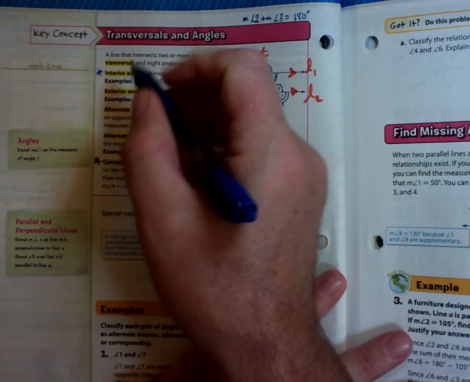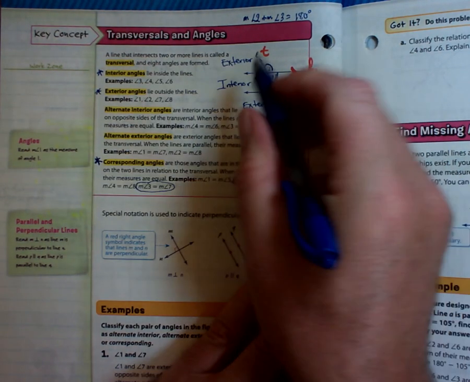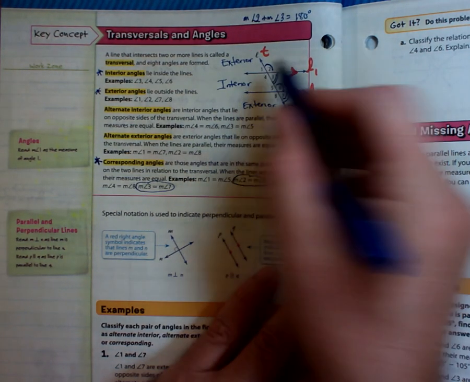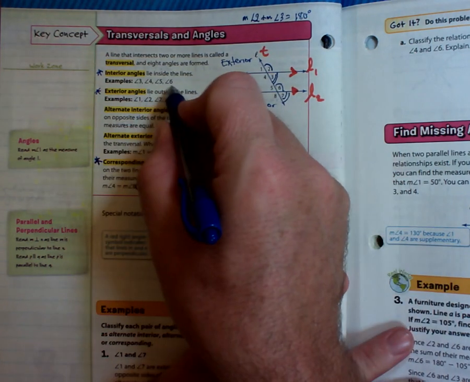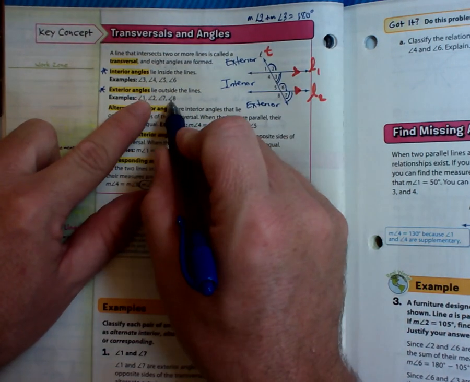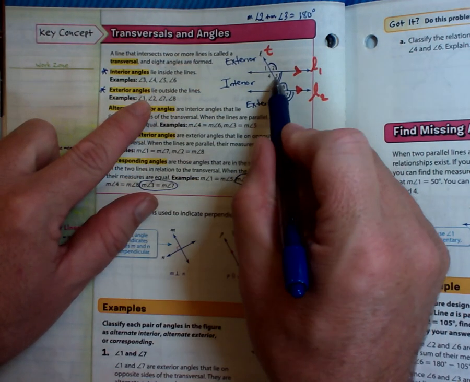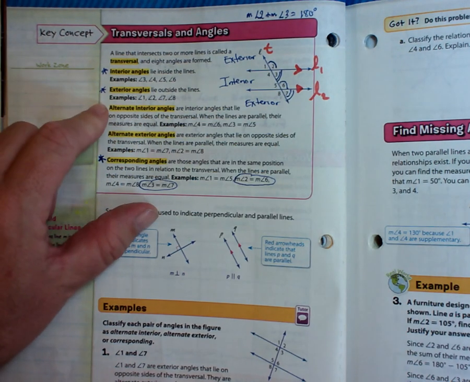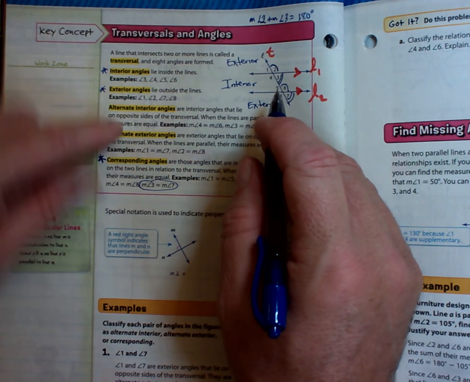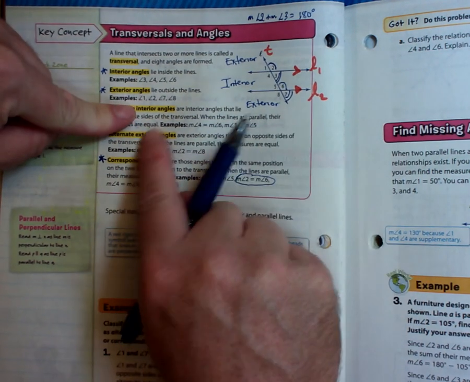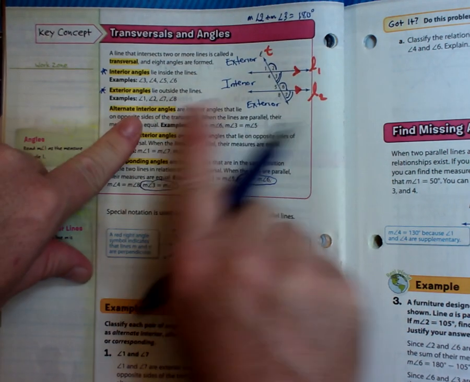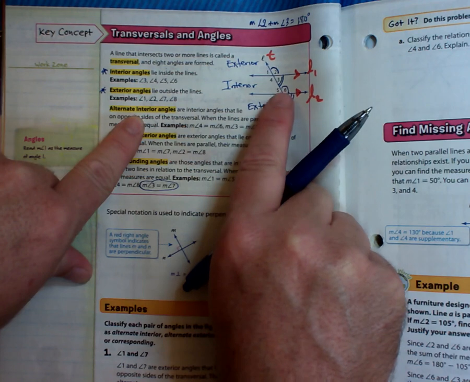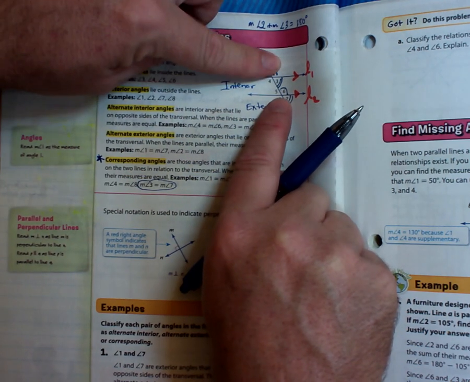Interior here, exterior. So you could just list all the exterior angles: 1 and 2, 8 and 7 for exterior. Interior, these are these 4 right here. You can see these 4. Okay, so when we talk about interior angles right here, we're talking about these 4 guys.